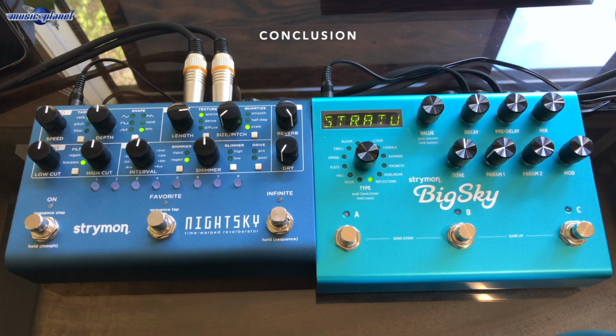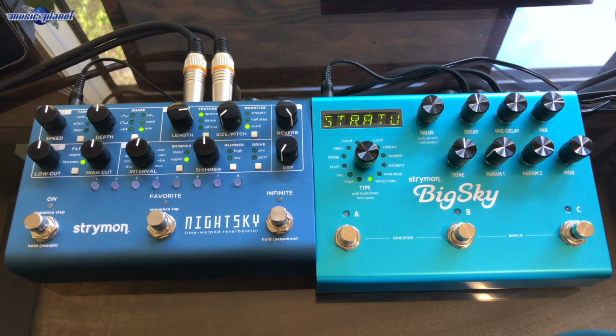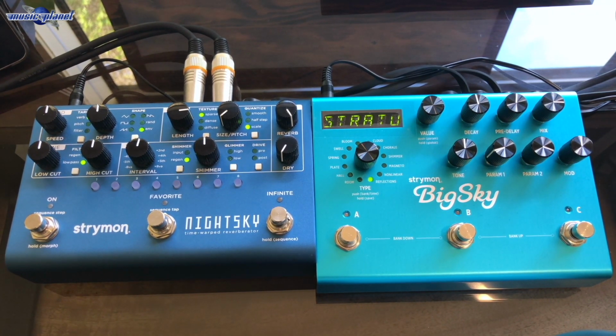So, which one is right for you? Now, you might think after watching this that the Night Sky is the obvious winner here, but that's simply not the case. In my personal opinion, the Night Sky is built for those who want to dive deep into reverb soundscapes. And with the sequencer and the size and pitch knob, you can almost use this like its own instrument for some really unique sounds.